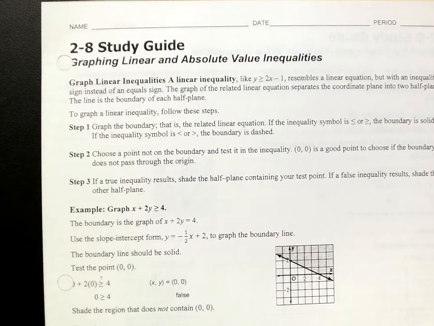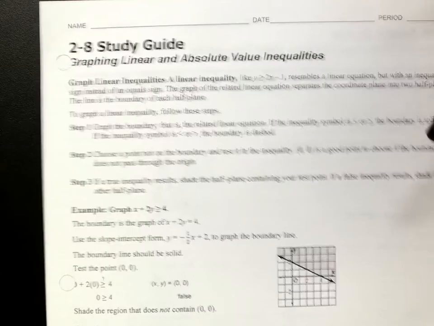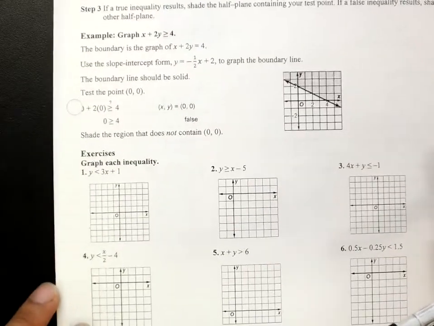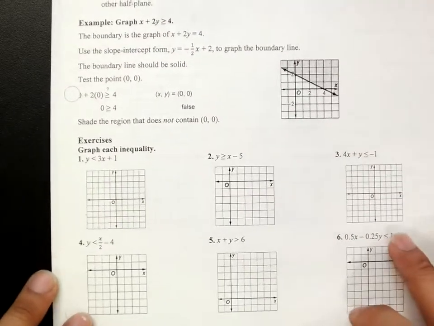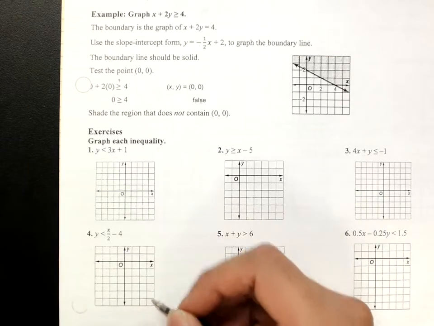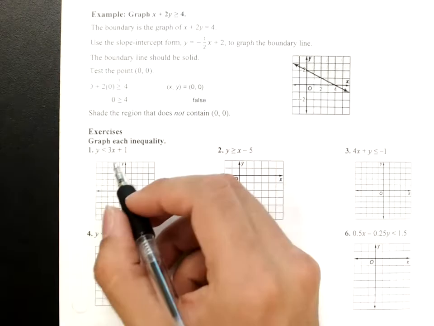Okay, we're going to talk about graphing linear and absolute value inequalities. So, let's get to the exercise. We all learn better by doing, right? Now, I know you guys know how to graph these by now, so I'm not going to spend too much time on why we're doing this.